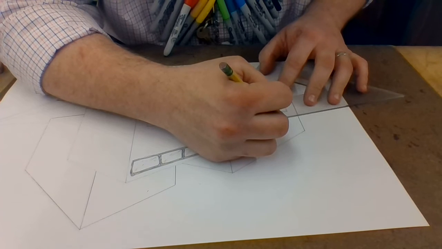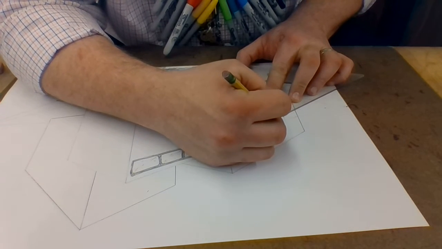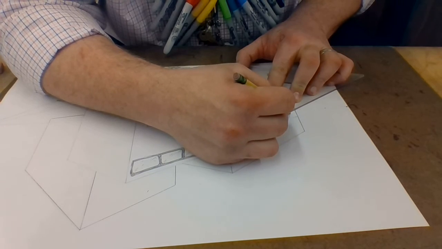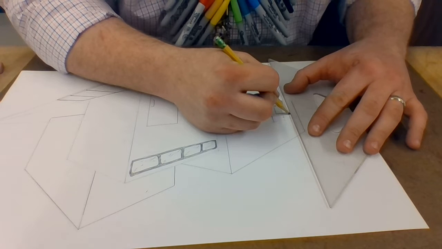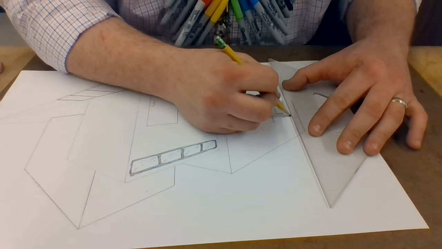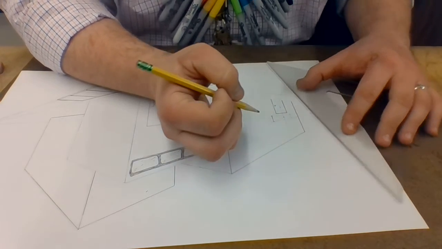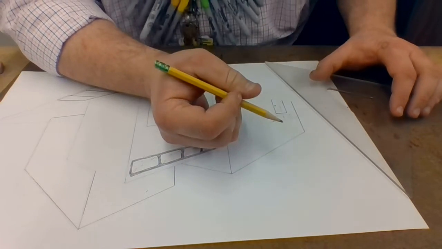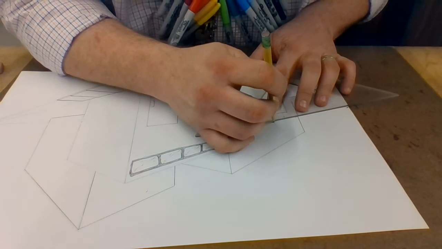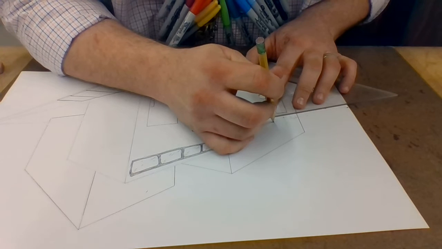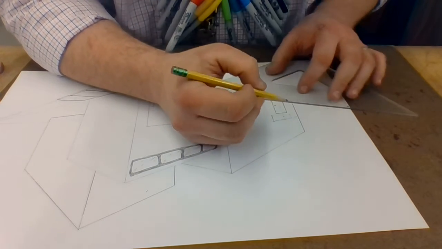So instead of figuring out where the center is, I'm going to go from the corner through the center, and that's going to tell me where that back edge is. And it seems off. Why? Was I off of my... Yep.